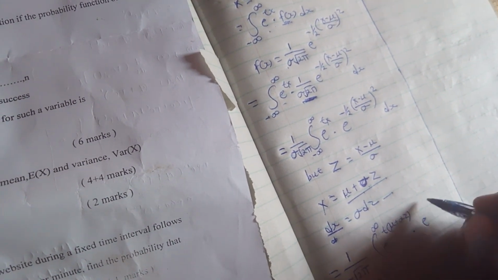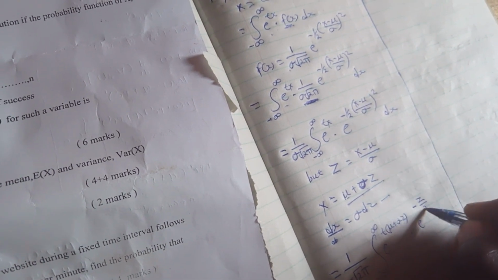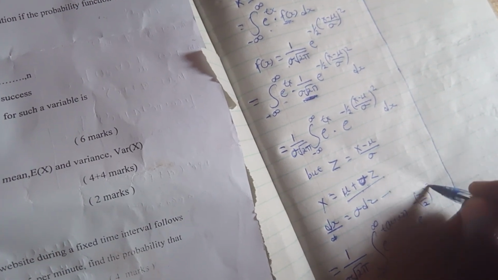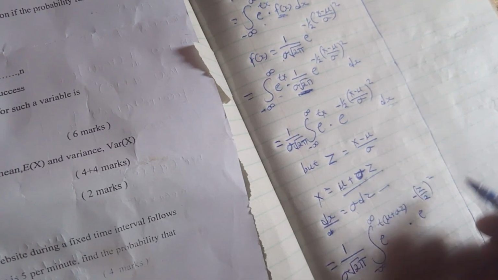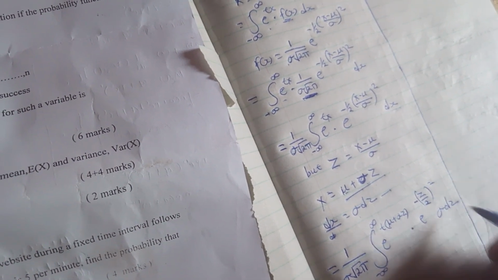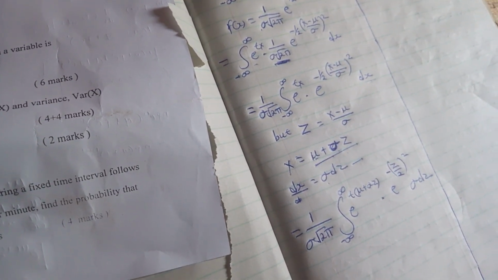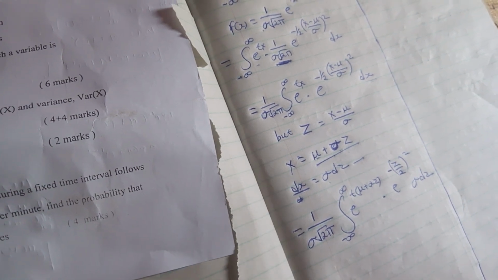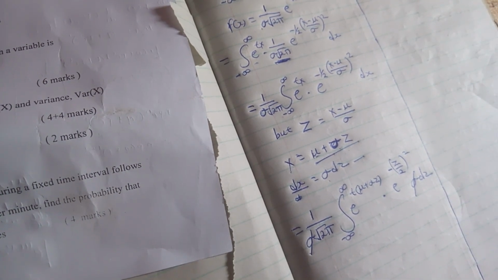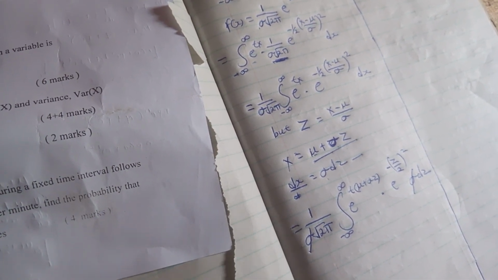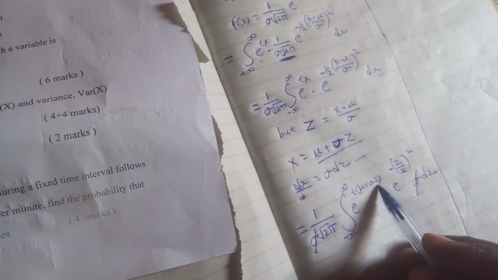So this one is going to be negative z squared over 2. Are we there? But dx now is represented as sigma dz. Are we getting it clearly? Then what to do is, this sigma will cancel out with this one.